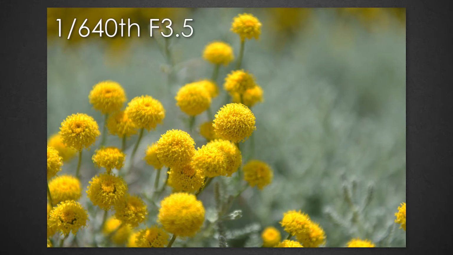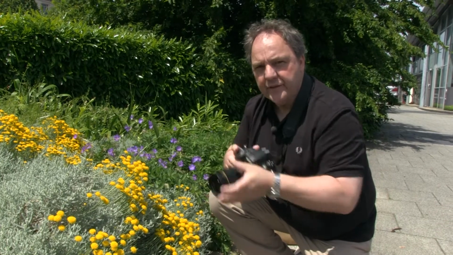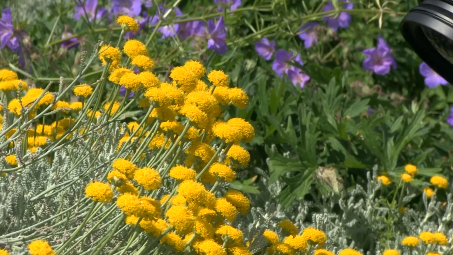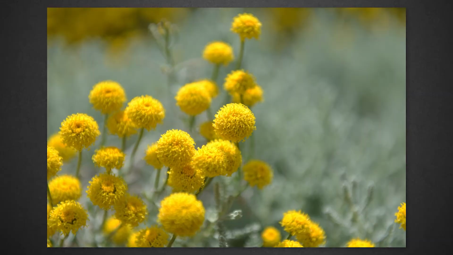Now, using f3.5, the camera has given me a very fast shutter speed to compensate for that. But the depth of field, the amount of zone in which the camera is in focus, is very, very shallow. If I'm looking at this small bunch, it's maybe only about 3/4 to an inch in size. So not all of these flowers will be sharply focused. And that'll give me a nice sort of in focus, out of focus kind of effect.